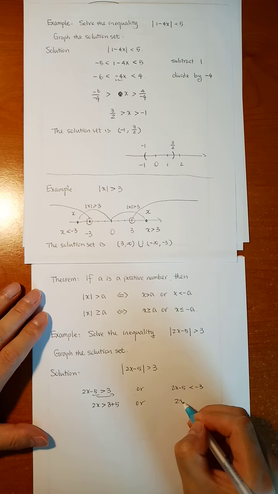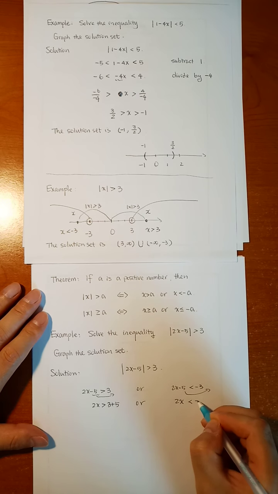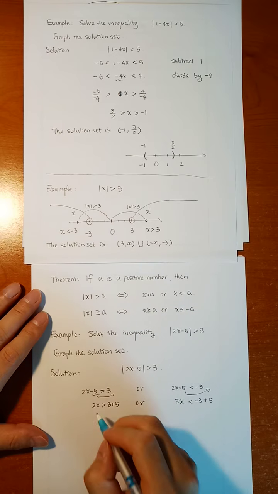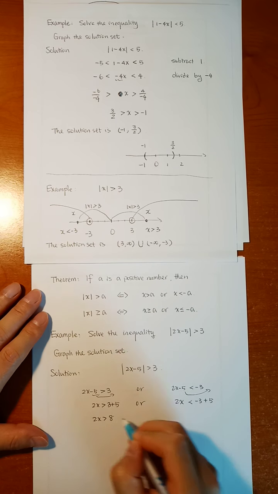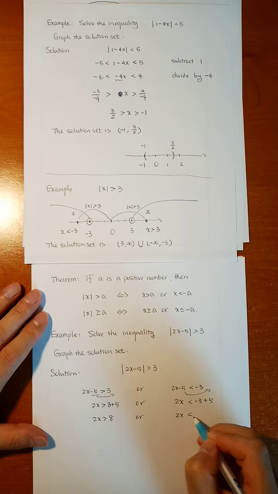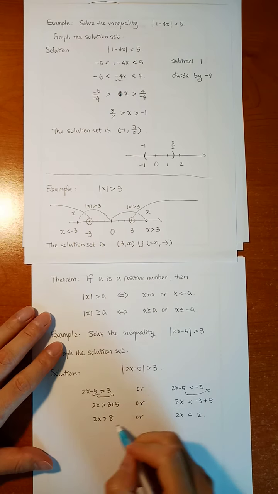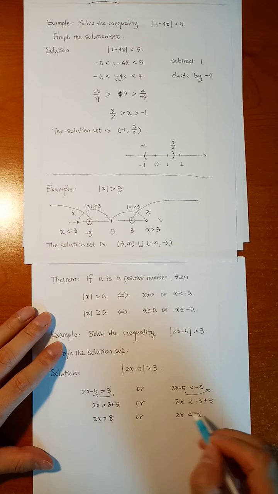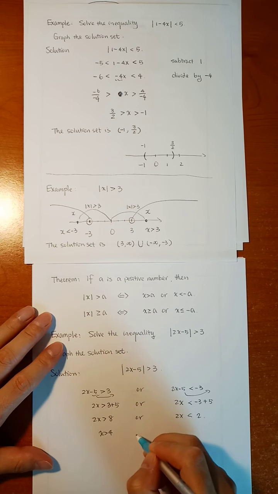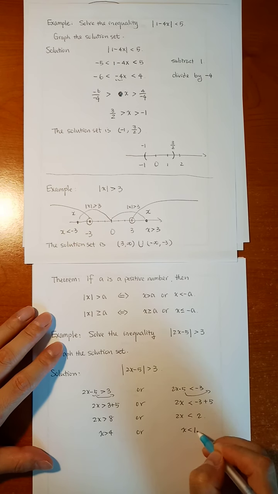Here, similar thing: you move it to the right side, 2x is less than negative 3 plus 5. So it's 2x greater than 8, or 2x less than 2. Then you do the division. Divided by 2, divided by 2. So x is greater than 4, or x is less than 1.